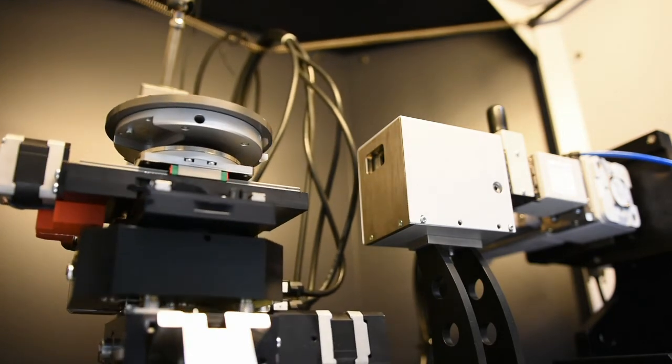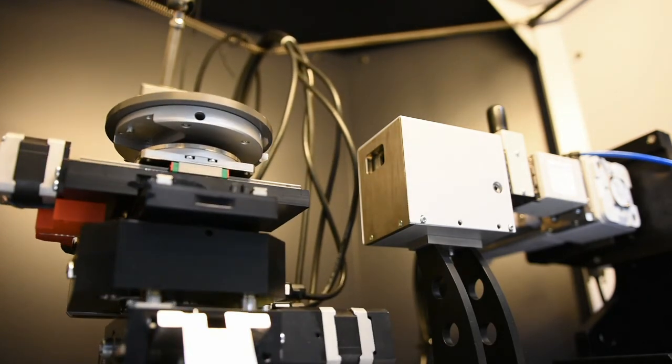This is just one example of a project that we're working with at LENS. If you too want to take part in developing the energy conversion materials of tomorrow, come join us.